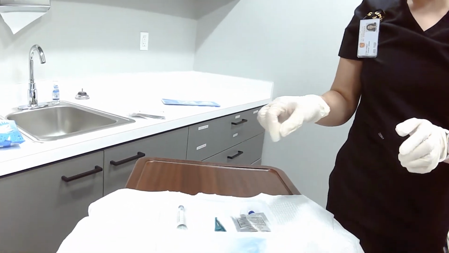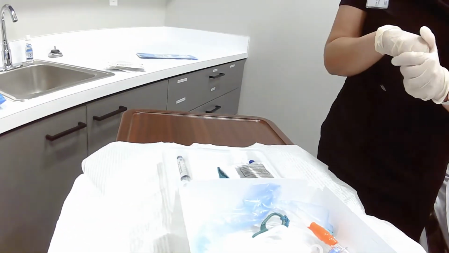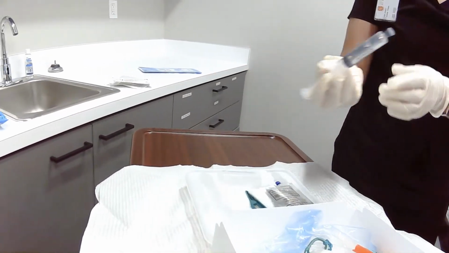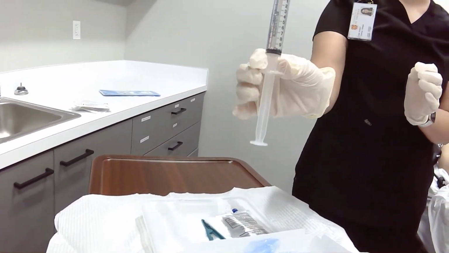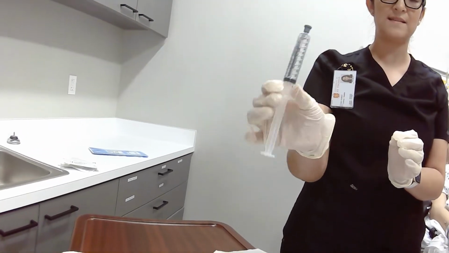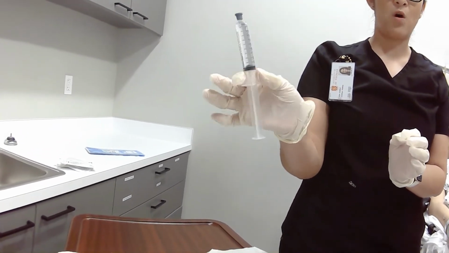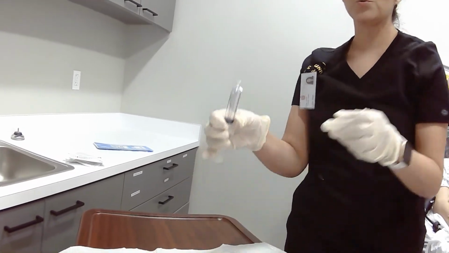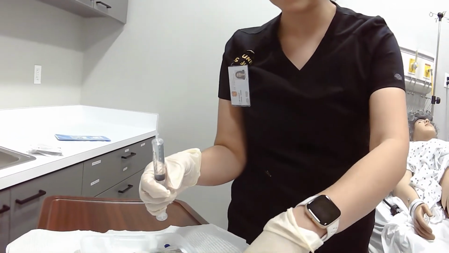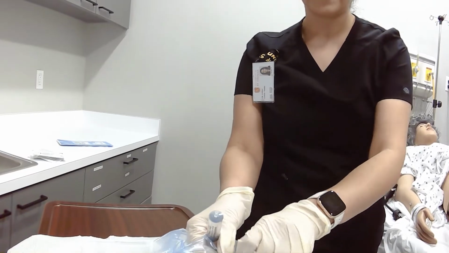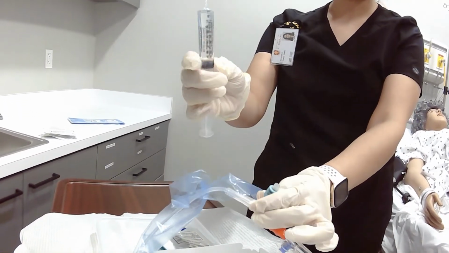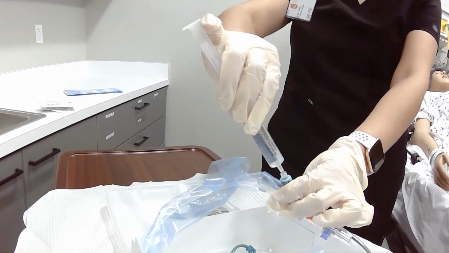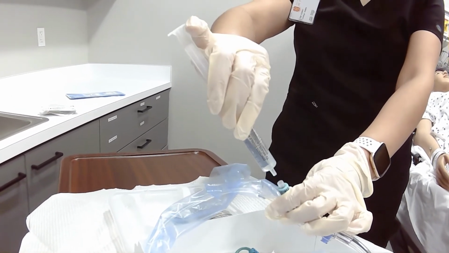So now I'm going to get ready to prepare the rest of my tray. You're going to see that you're going to have a 10 ml or 10 cc sterile water syringe. This is going to be used to fill the catheter balloon at the tip of the catheter. And you're going to connect it, make sure this is not contaminated. Now you don't touch it with your gloves or anything, even though you are sterile.